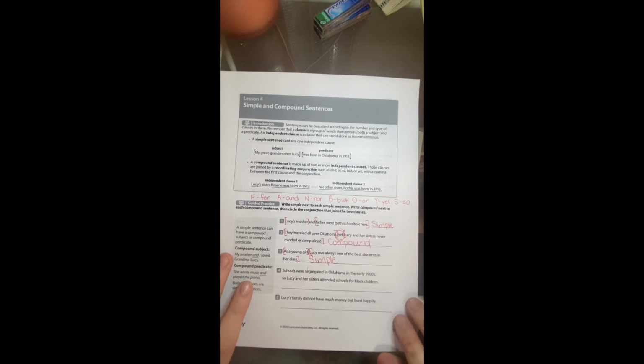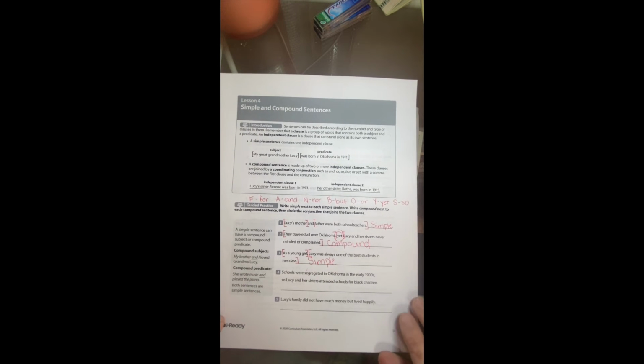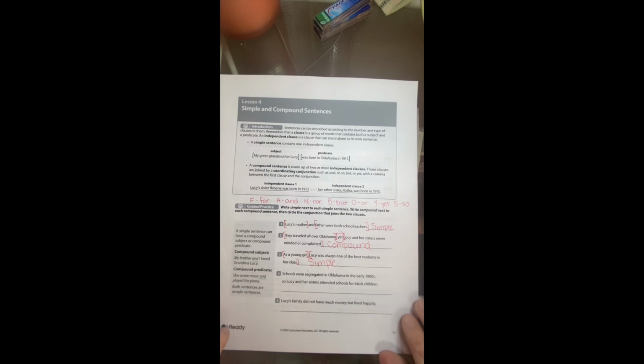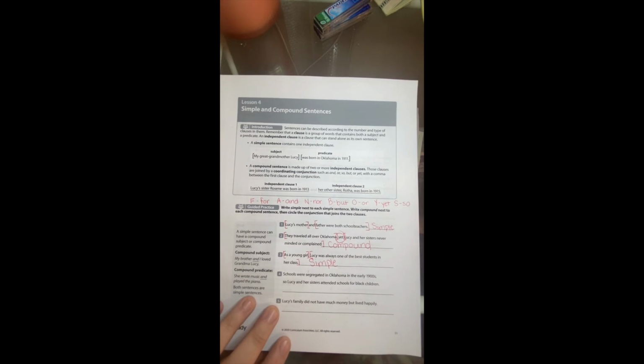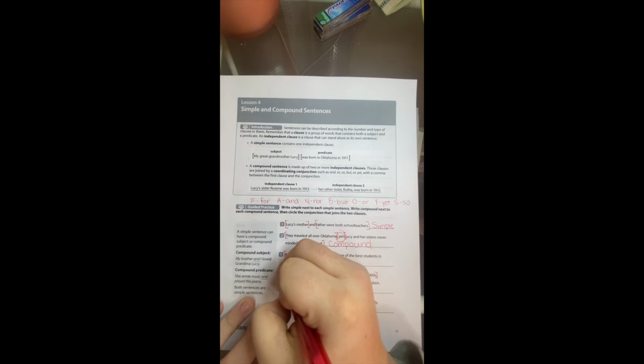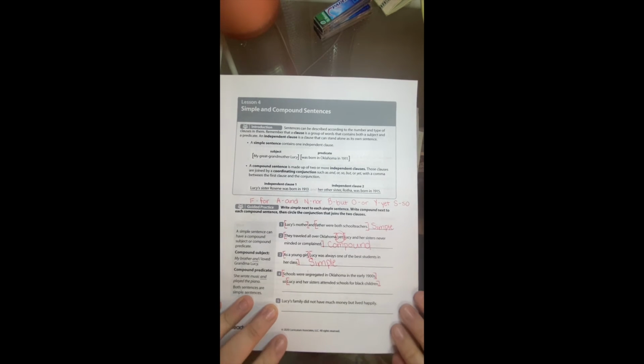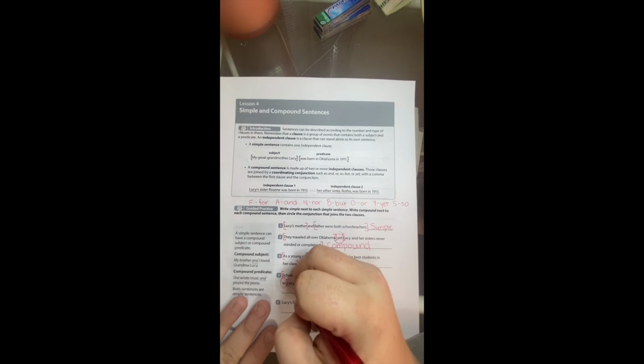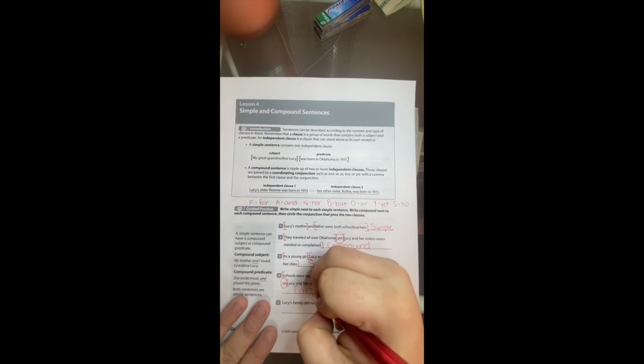Now, 4 says, schools were segregated in Oklahoma in the early 1900s, so Lucy and her sisters attended schools for black children. So, "schools were segregated in Oklahoma in the early 1900s" is one part of our sentence. We have a comma and we have a FANBOYS conjunction. "Lucy and her sisters attended schools for black children." So if we look at "schools were segregated in Oklahoma in the early 1900s," period, that makes sense on its own. "Lucy and her sisters attended schools for black children." That also makes sense on its own. And then right here we have our conjunction. So we're looking at a compound sentence.